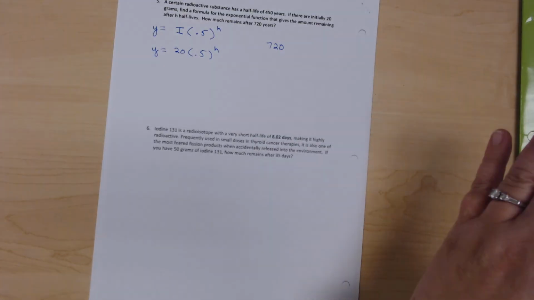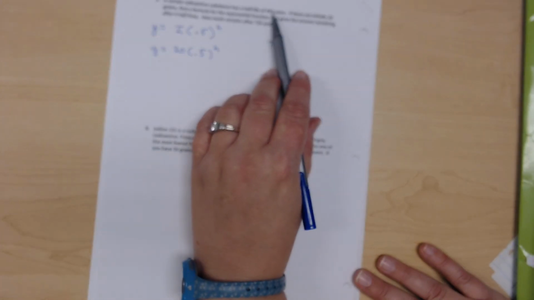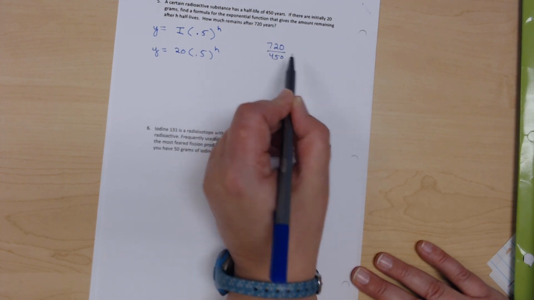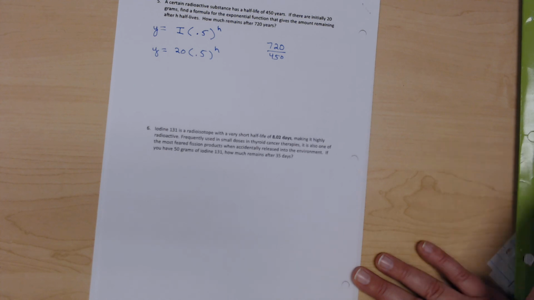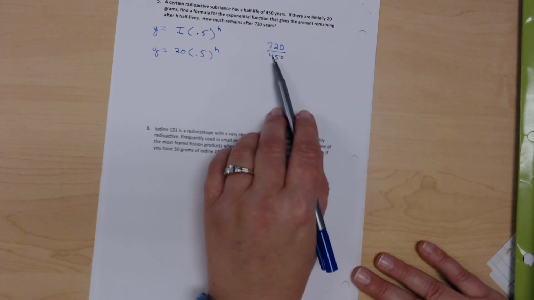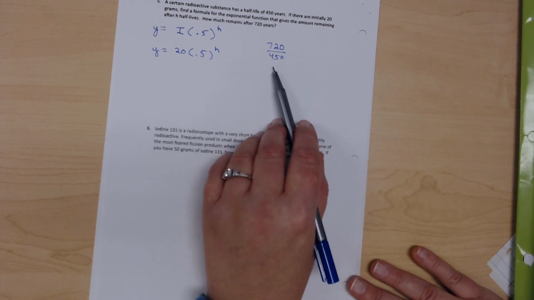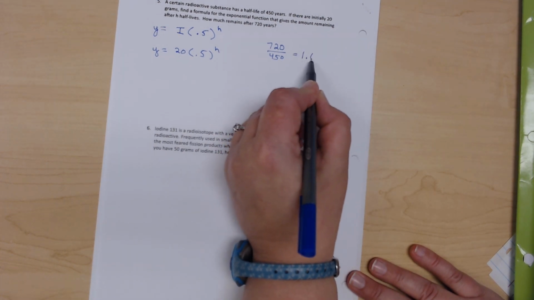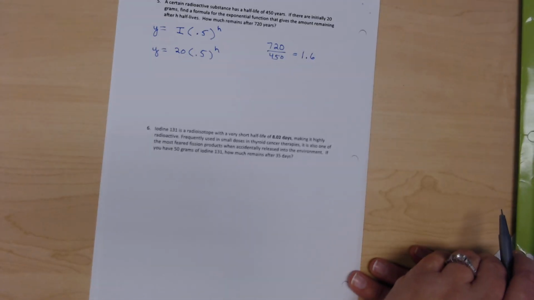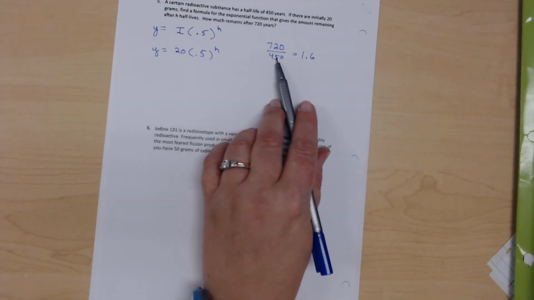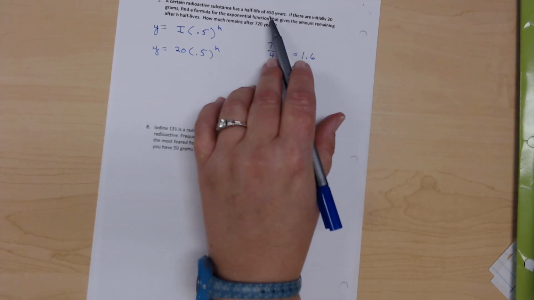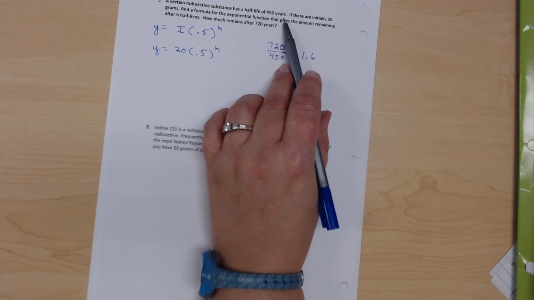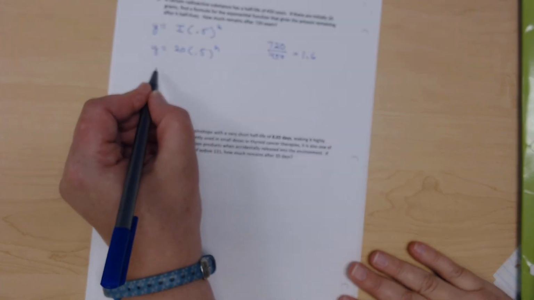So you're technically putting them into groups of 450. As soon as you're putting them into groups, you want to divide. Every 450 is 1 half-life. Okay, so we're not even going to hit 2. I think this is 1.6. Okay, which makes sense, right? Because two half-lives would have to be 900 years. Okay, all right, so then we plug that in.